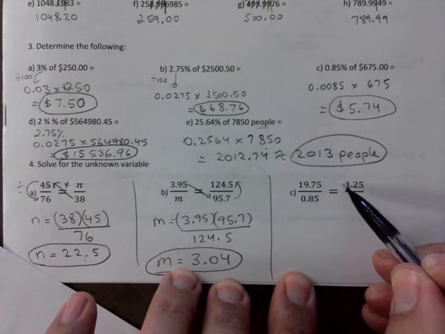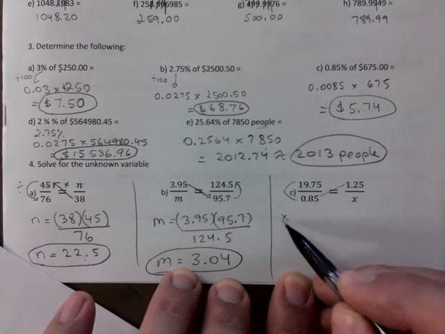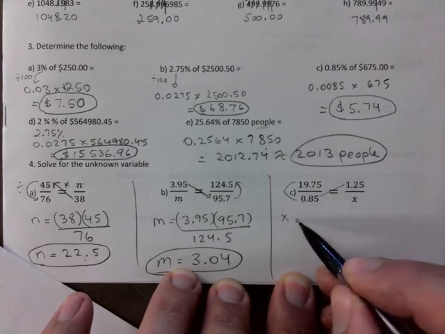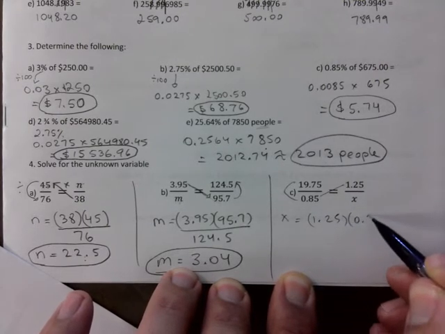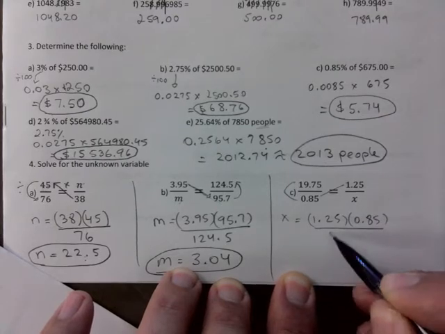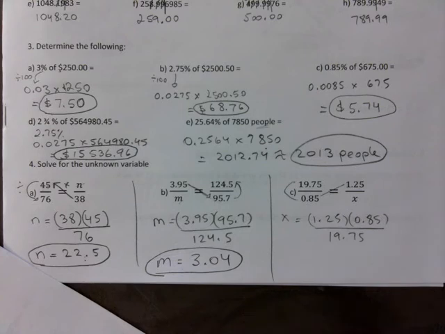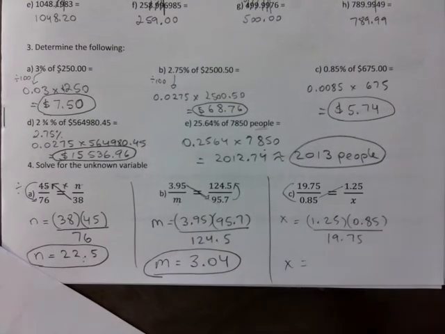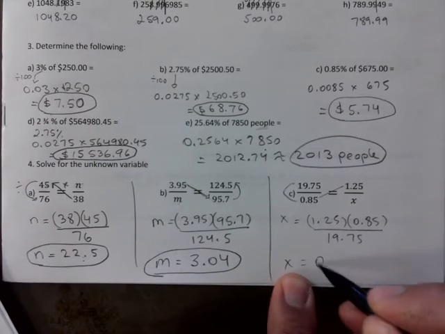here, right, I go to the variable, I multiply, and then I divide. You don't have to do the arrow thing, right? So it's 1.25 times 0.85 divided by 19.75. As long as you tell me what you're multiplying and what you're dividing, I'm okay with that. And then your answer here is 0.05.